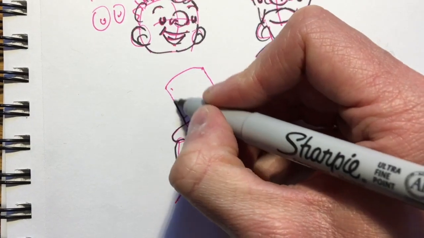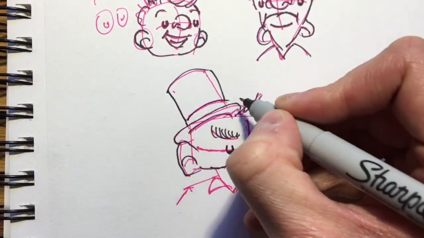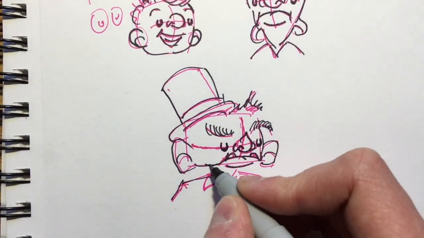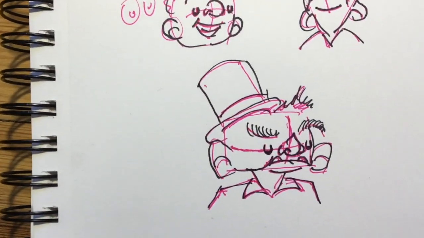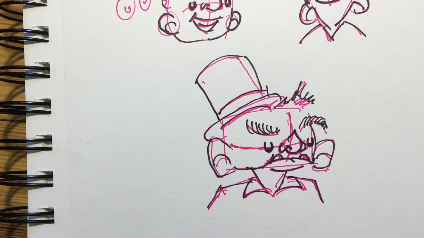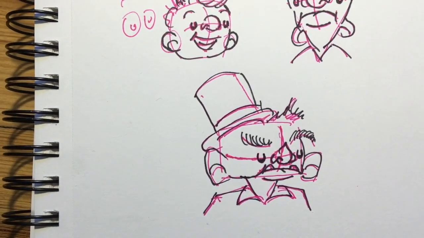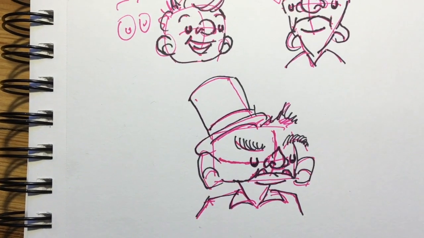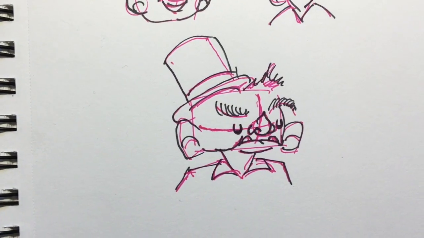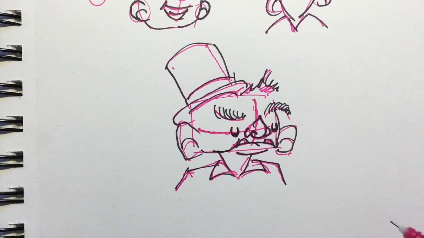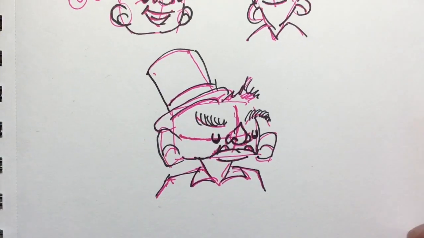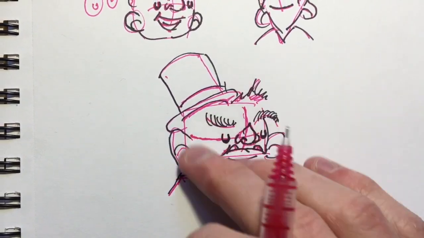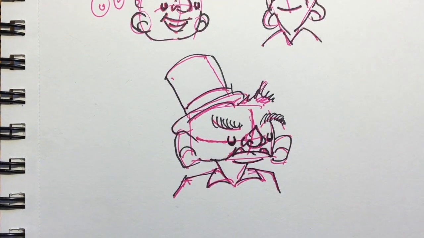Top hat. There we go. There's our grumpy guy. And again, I'm just doing it in these colored pens so that you guys can see all the different shapes. If you do this in pencil, you can draw all those shapes in pencil at first, draw over it with a pen or a marker or something, and then erase that pencil so that you only see that black outline.